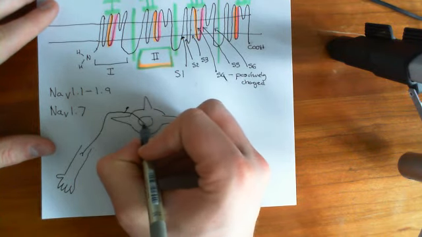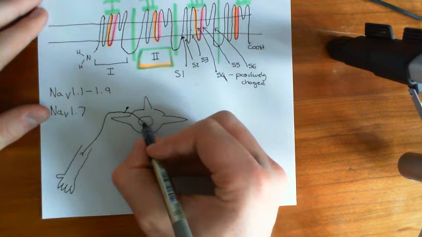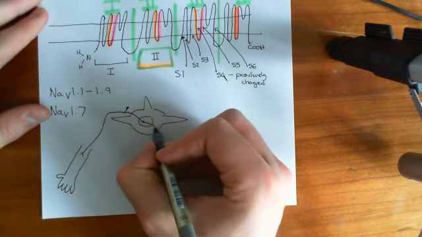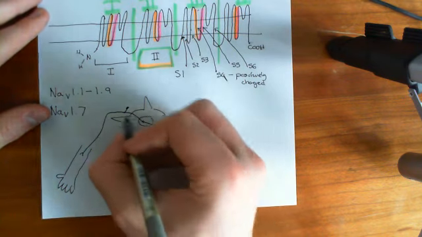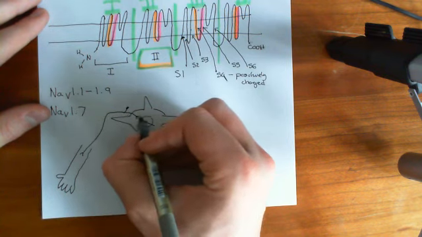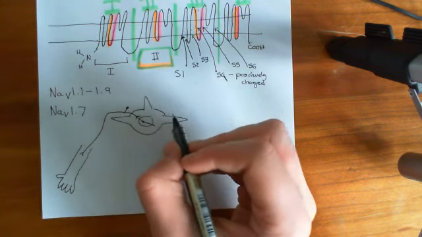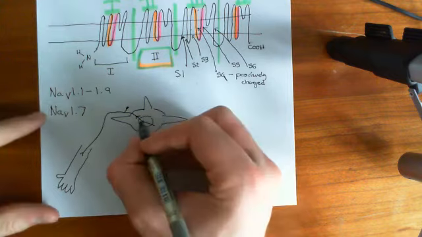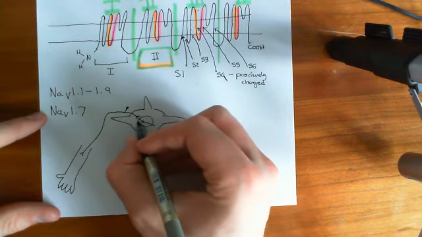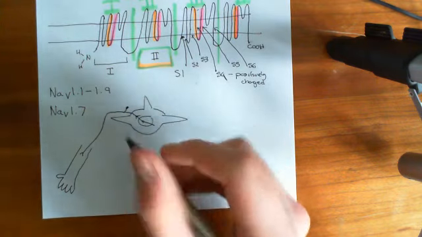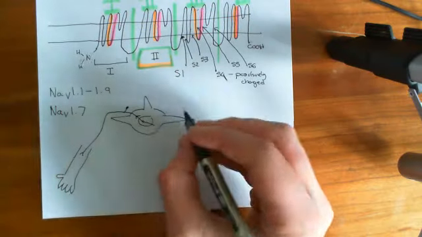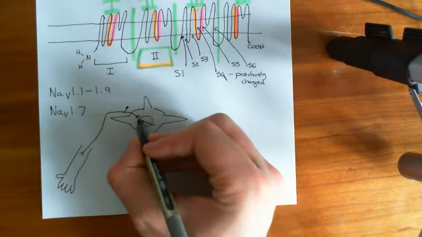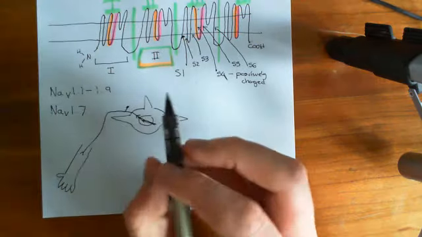Then they send their message on, and it synapses first in the substantia gelatinosa, a certain Rexed lamina, I can't remember which one, and then another neuron carries it up to the brain.